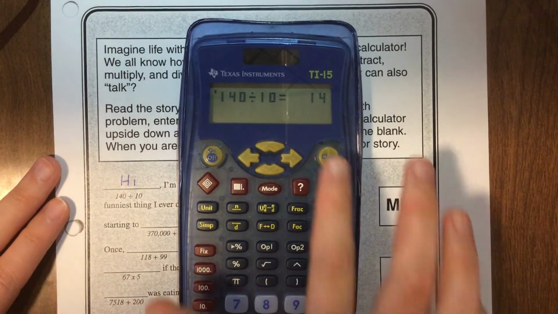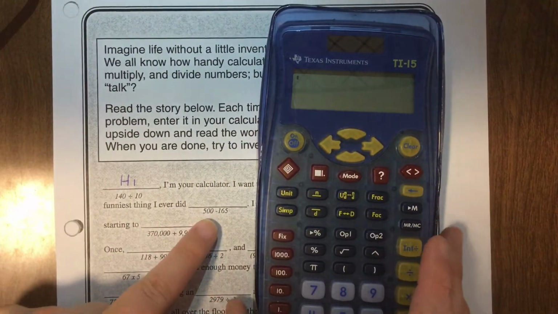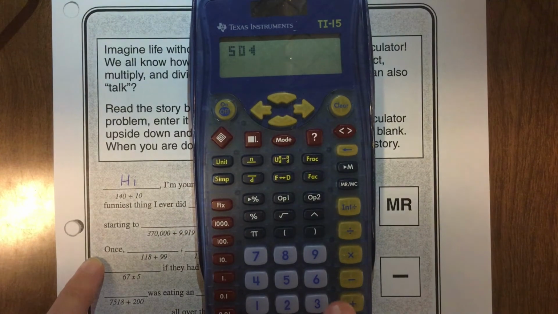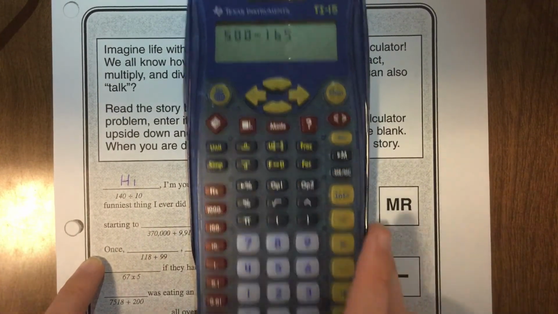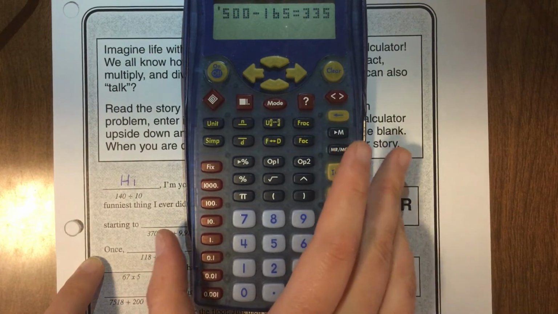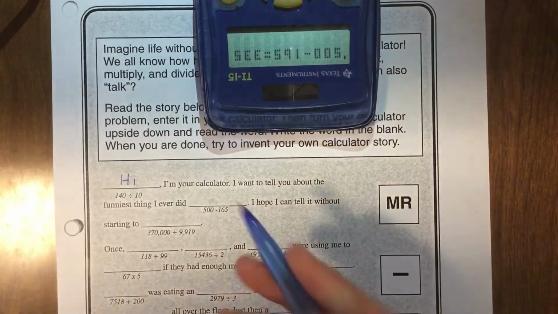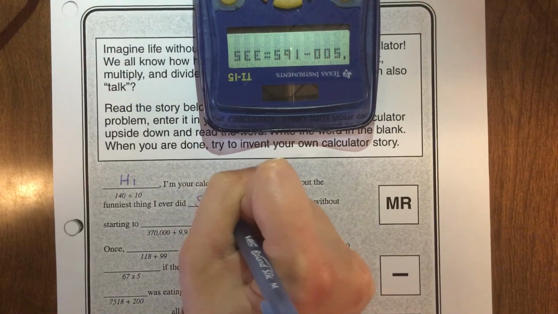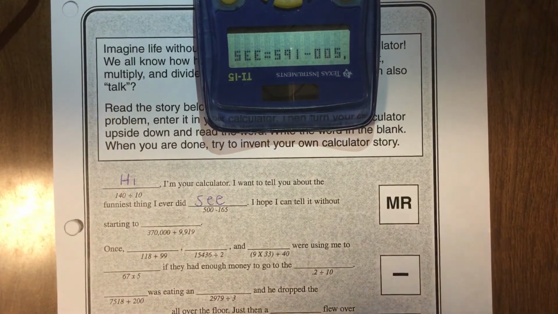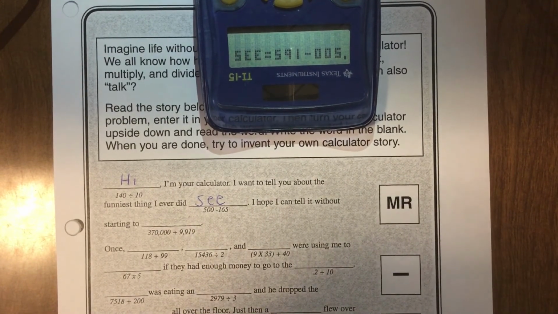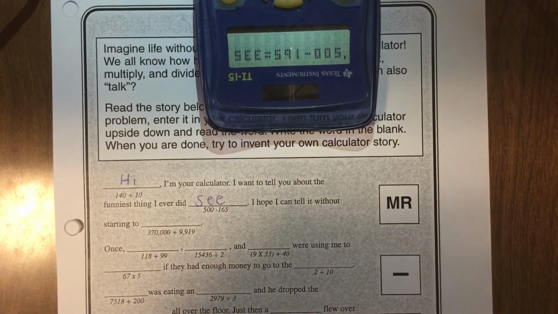So go back to your calculator, hit clear, check the expression 500 minus 165, hit enter or equals, and flip your calculator around. S-E-E. So let's put that in. So it's saying, I want to tell you about the funniest thing I ever did see. I hope I can tell it without starting to make a prediction. What do you think is going to go in that line?